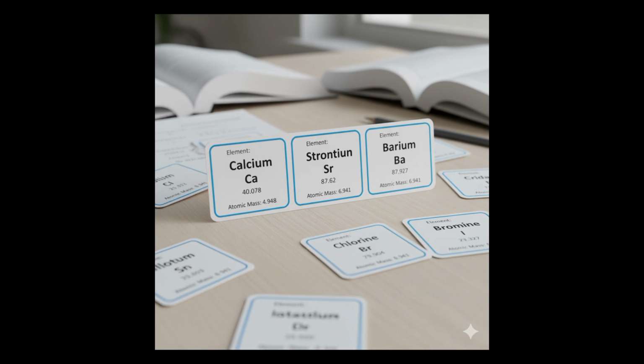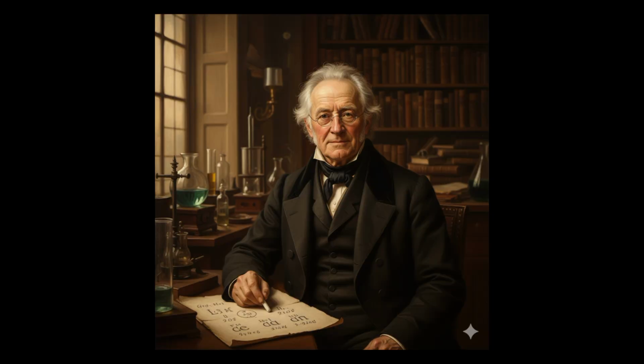Example 3, the alkaline earth metals triad: calcium, strontium, barium. Then strontium is equal to atomic weight of calcium plus atomic weight of barium divided by 2. 40 plus 137 divided by 2 is equal to 88.5. The calculated average 88.5 is very close to the actual atomic weight of strontium, 88. Example 4, consider sulfur, selenium and tellurium. Selenium is equal to atomic weight of sulfur 32 plus atomic weight of tellurium 127.6 divided by 2. It is 79.8. It is very close to the actual atomic weight, which is 79.